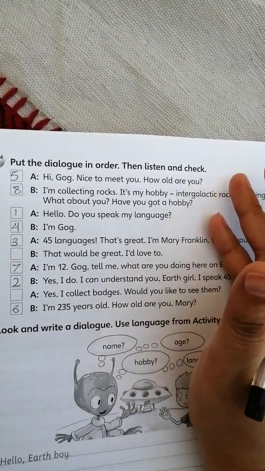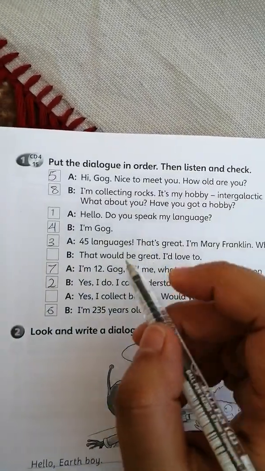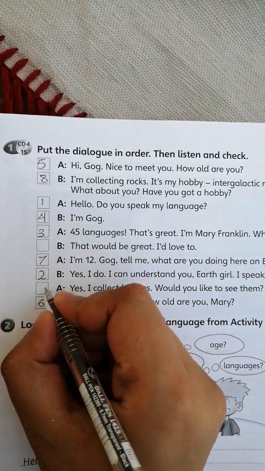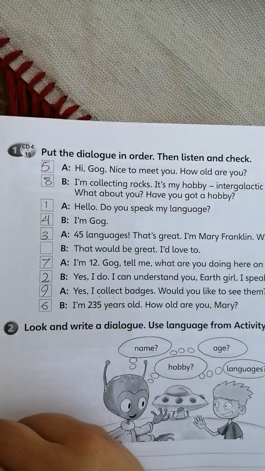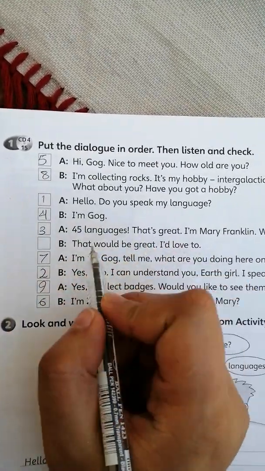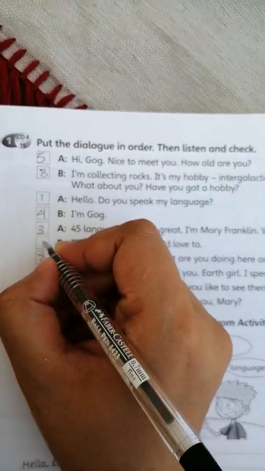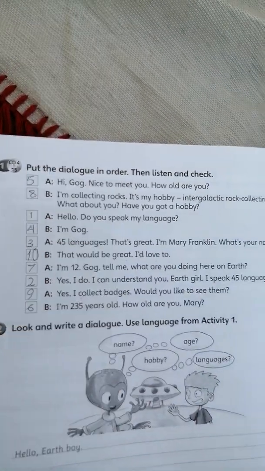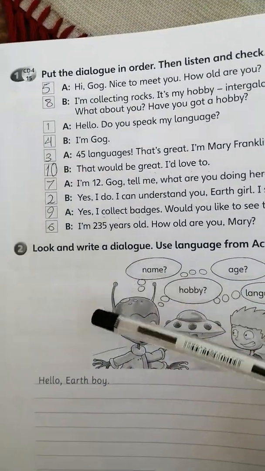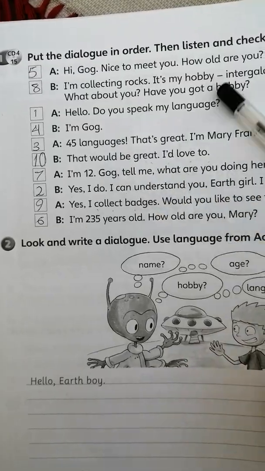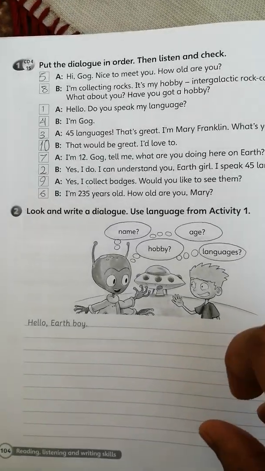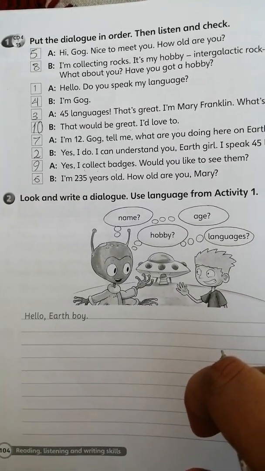She should answer yes or no. Yes, I collect badges. Would you like to see them? Okay. So he will love this idea. So that would be great. I'd love to. Now we finished our story. We can write here the dialogue here in order down only. That's it. Okay?